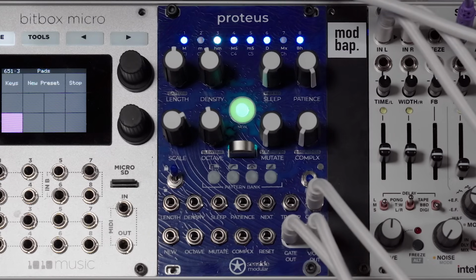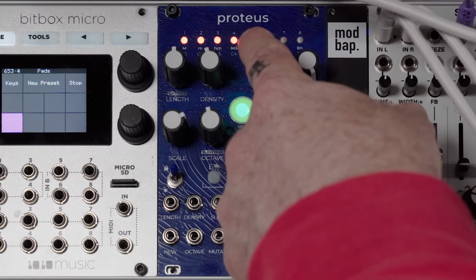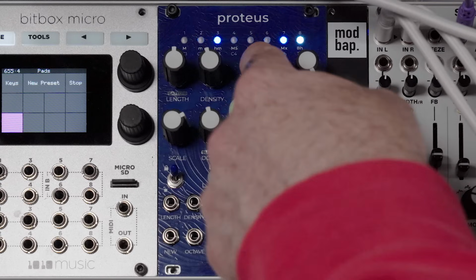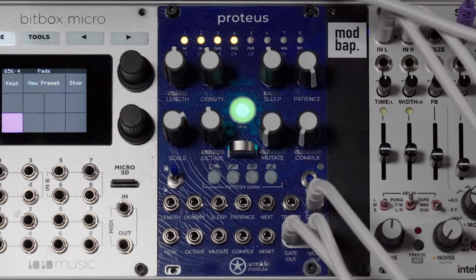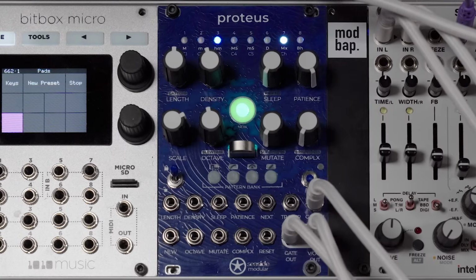All right, let's talk about sleep real quick. Sleep adds a wait of some amount of time before it restarts the sequence. So in this case, I believe it's 4 steps. So that's kind of interesting.